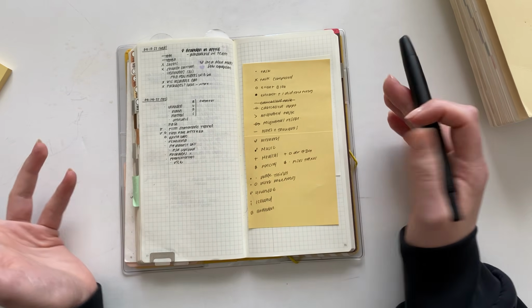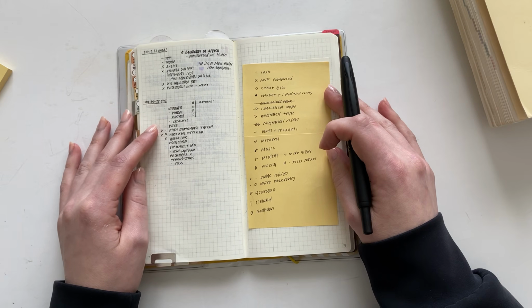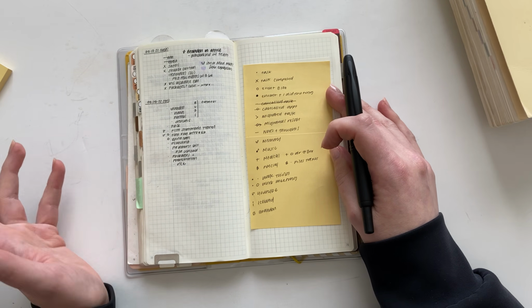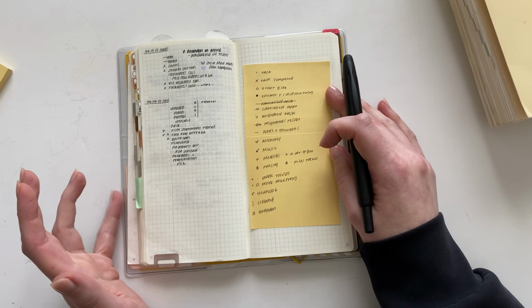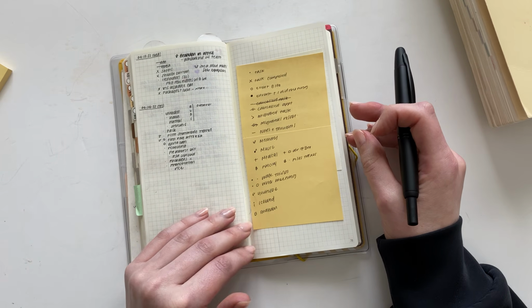So hopefully this made sense and maybe you picked up a couple bullets that you could use. If you use any bullets or signifiers that I didn't mention, let me know what you use down below. We can all pick up some tips from each other.